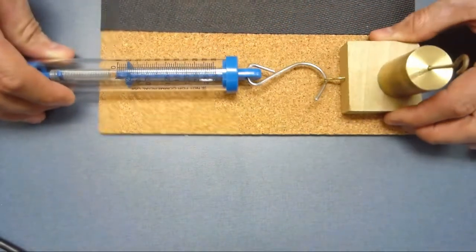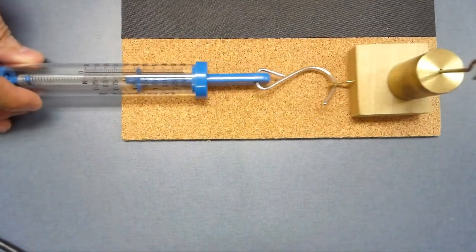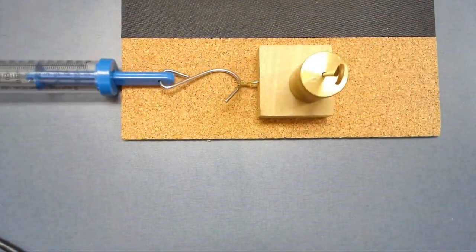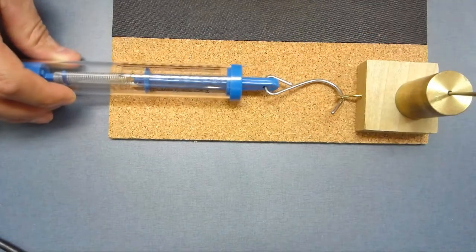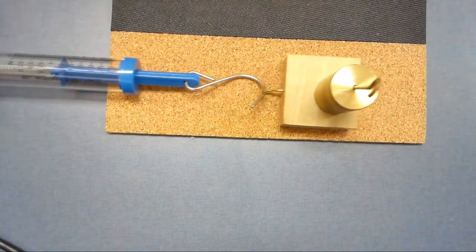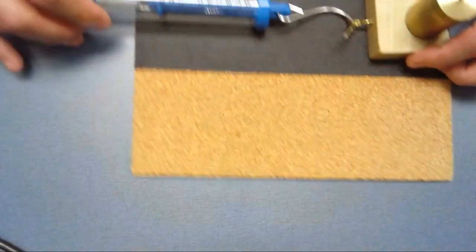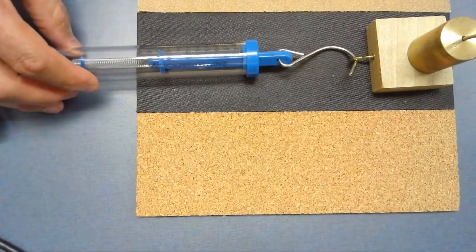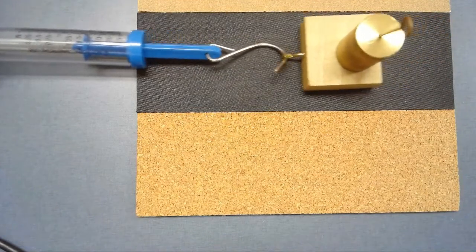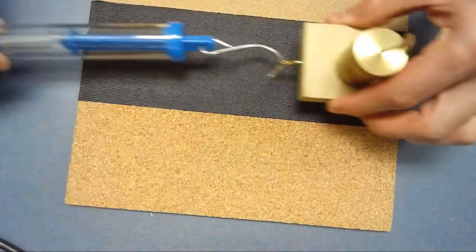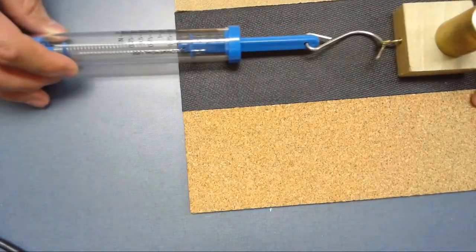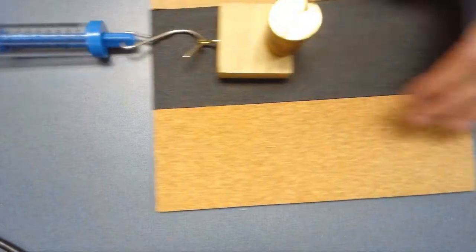So with this one, if you look closely at the force meter, it's showing me about 1.25 newtons is what it's taking here. What do we predict with the rubber? Is it going to be more or is it going to be less? Looks like with the rubber it's slightly more, somewhere between 1.5 and 1.75, about 1.75-ish.